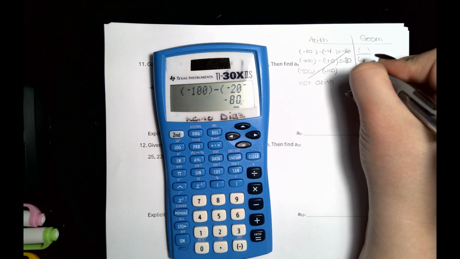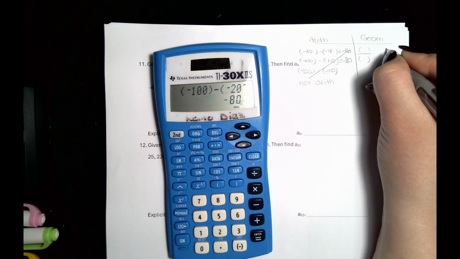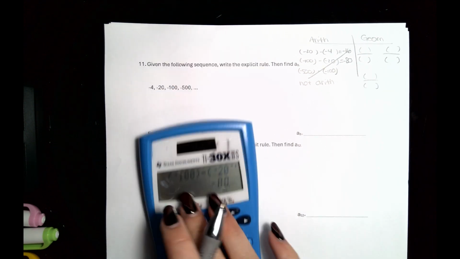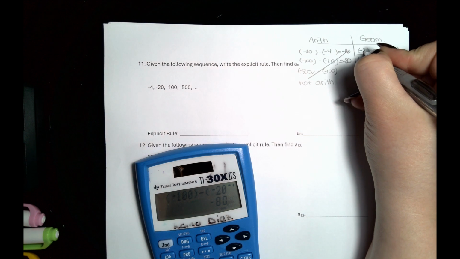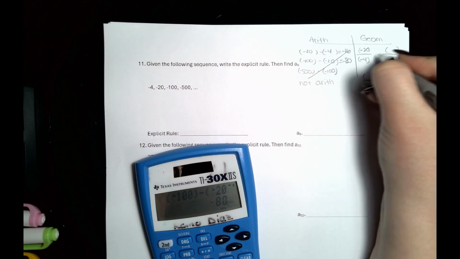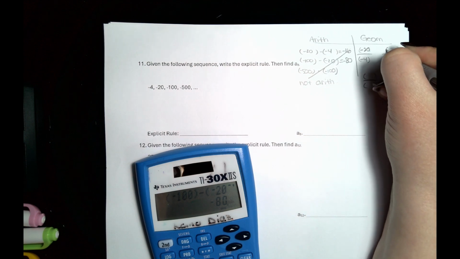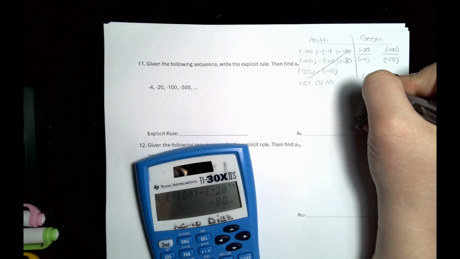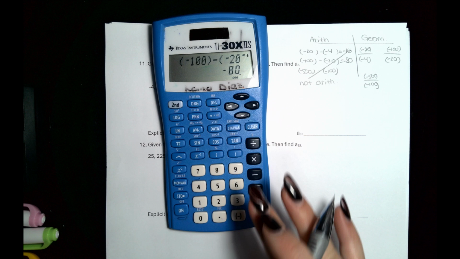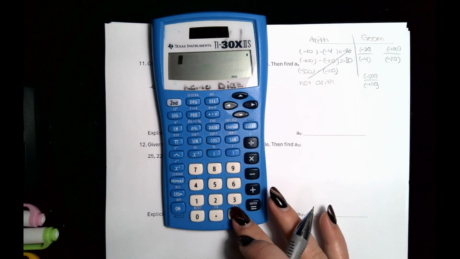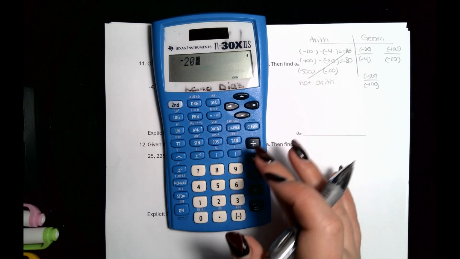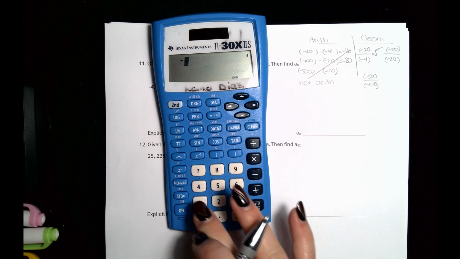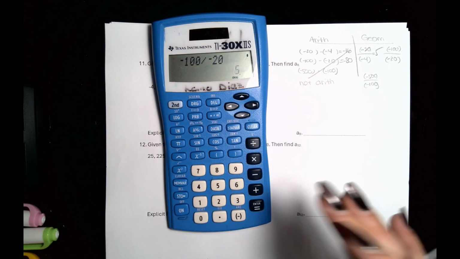Again, right divided by left. Let's see if that has what I need to determine this is geometric. So -20 and -4, -100 and -20, -500 and -100. -20 divided by -4, I get a 5. -100 divided by -20, I get a 5.